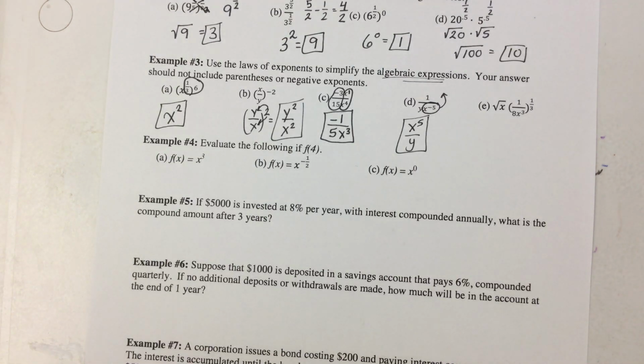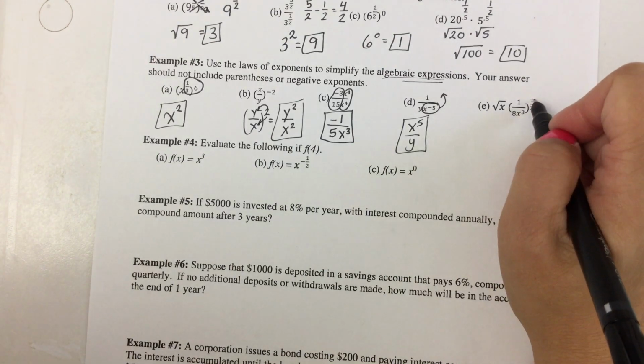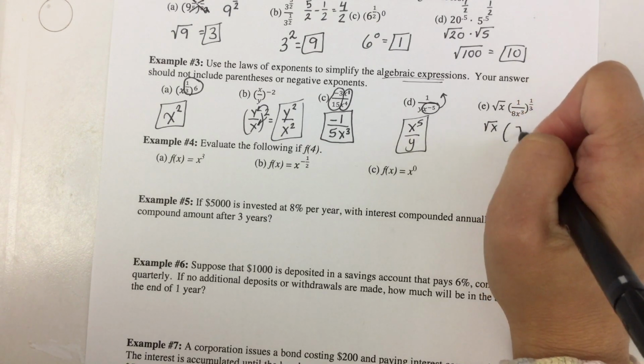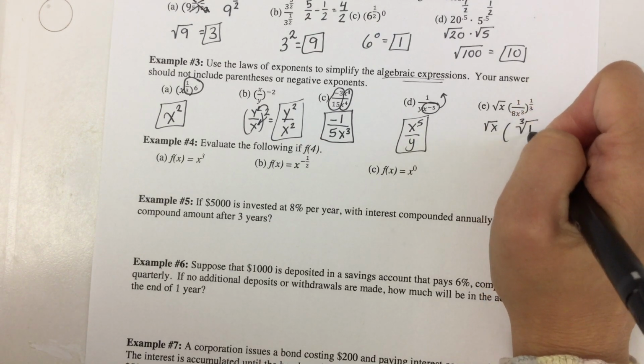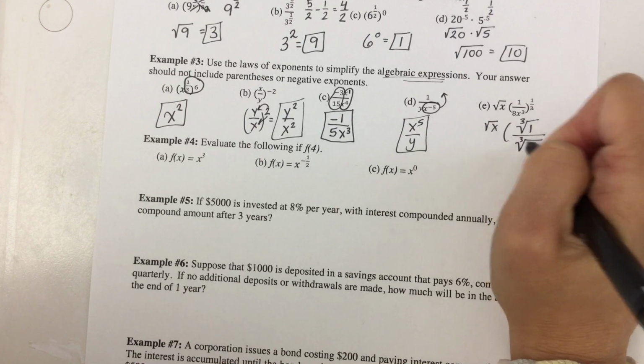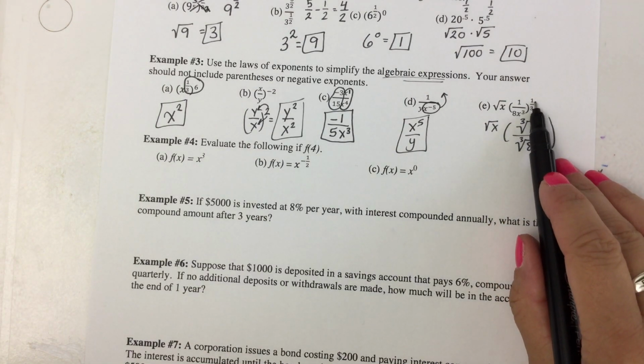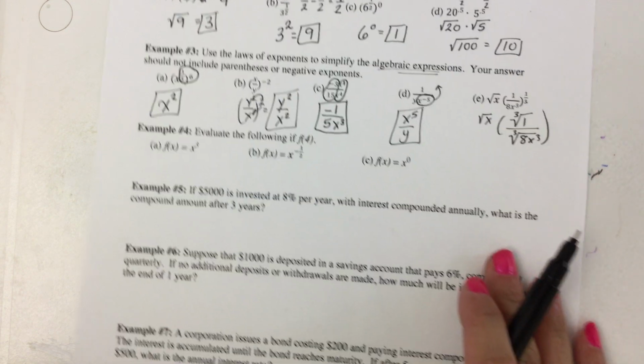Okay, next one's a little bit tricky. If you have a 1/3, that 1/3, what it means is you are taking the cubic root. So I need to take the cubic root of both the top and the bottom, because remember, the exponent goes to the top and the bottom.